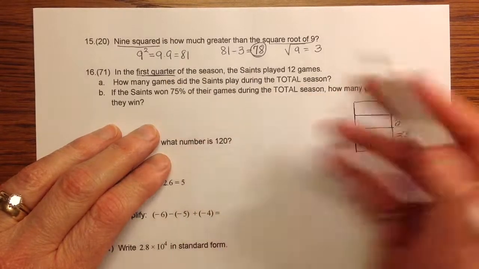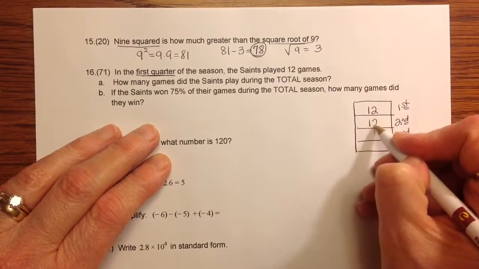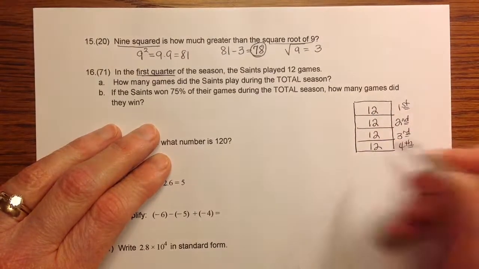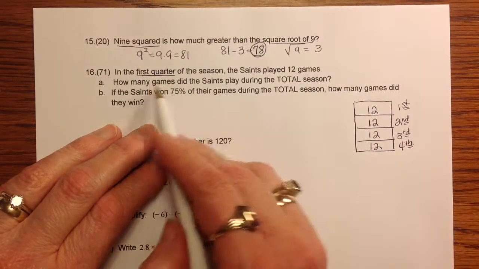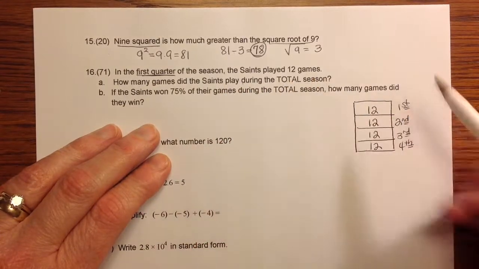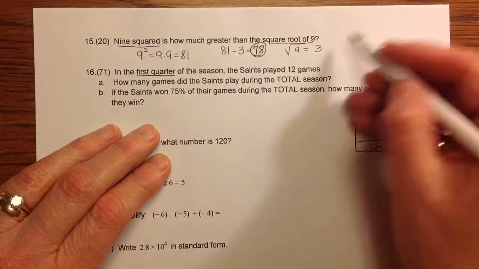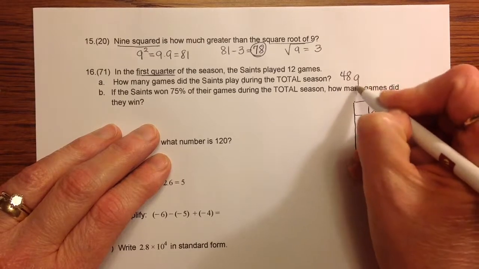So in the first quarter, they played 12 games. So we'll go ahead and fill in our 12 all the way down. So how many games did the Saints play during the total season? 12 4 times is going to be 48 games.